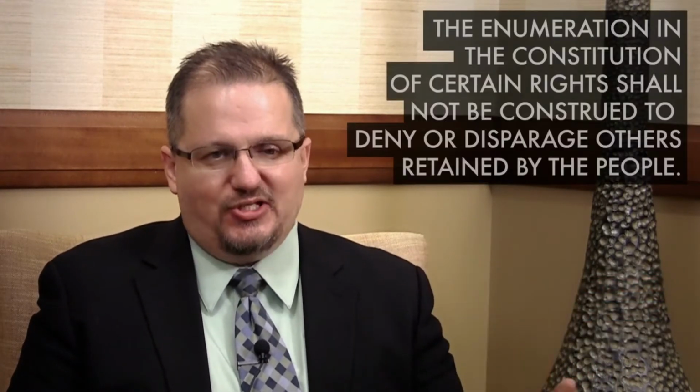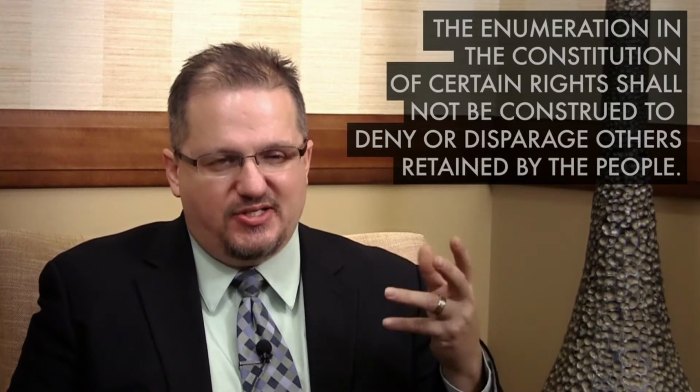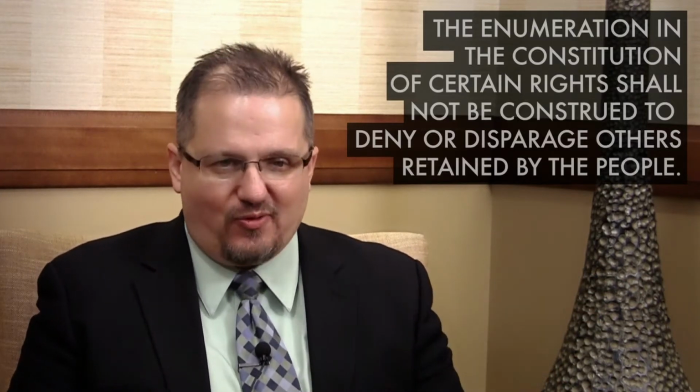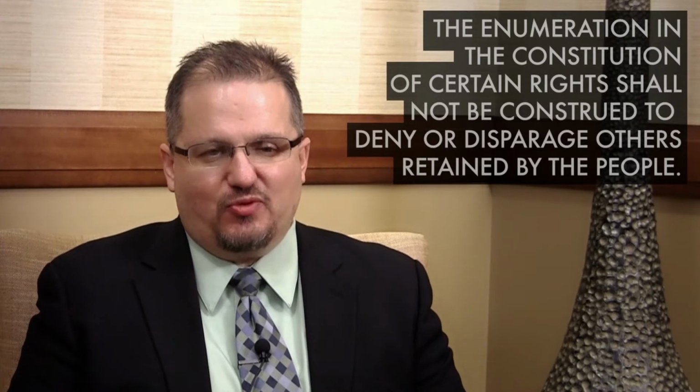The 9th and 10th Amendment together give us a good guide to constitutional interpretation. The 9th Amendment says that just because a right is listed in the Bill of Rights does not mean we don't also have other rights. I want to make clear that this is not some kind of a grant of rights. The Bill of Rights just protects rights that already existed.